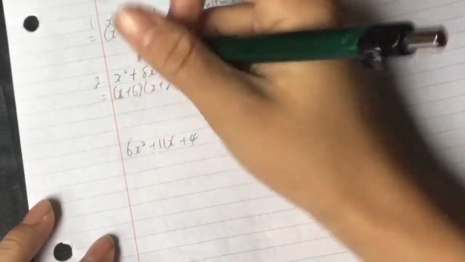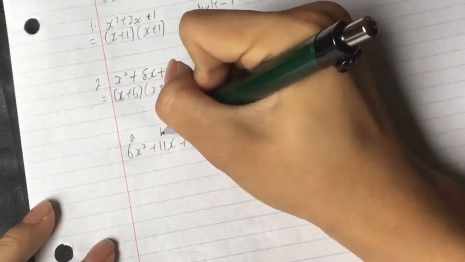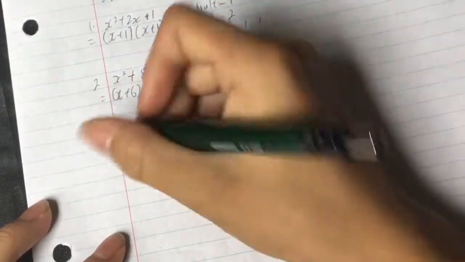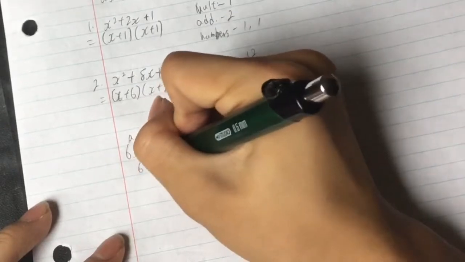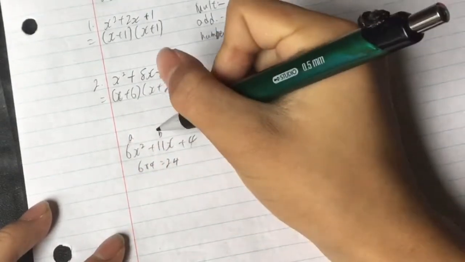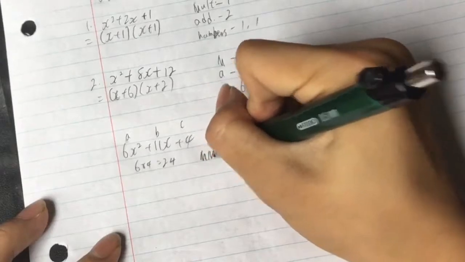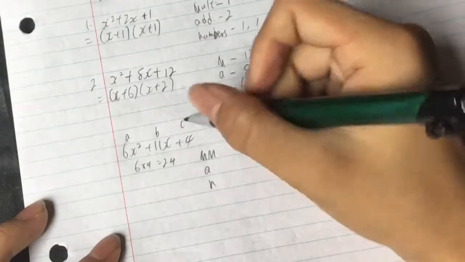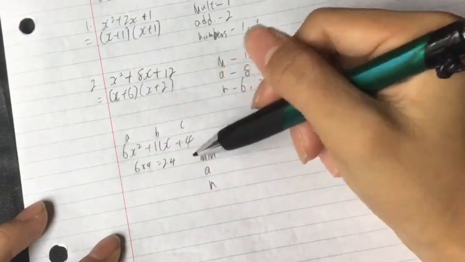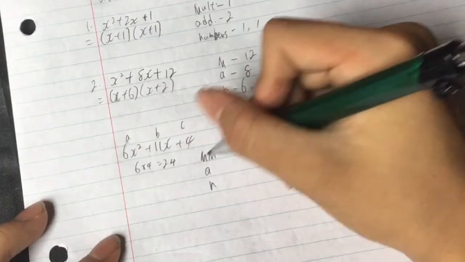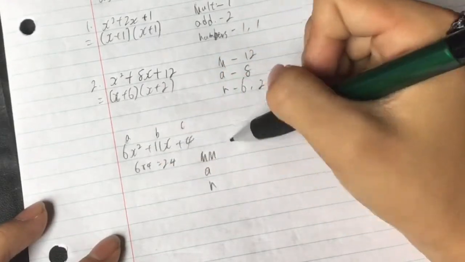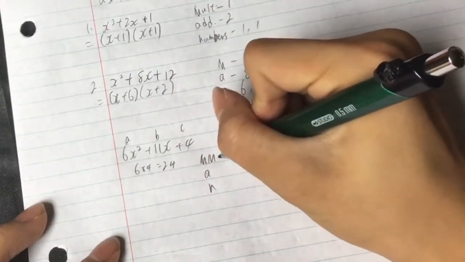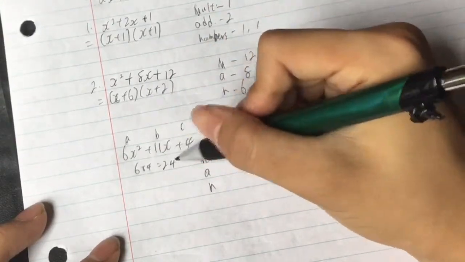Let me explain. There's your a, your b, your c. You first want to multiply your a and c values. So 6 times 4 is 24. And there's your man. The man stands for multiply. There's two multiplies this time, so Mega Man, because you're multiplying a and c once, and then you need two numbers that multiply to the product of that. So two numbers that have to multiply to 24.